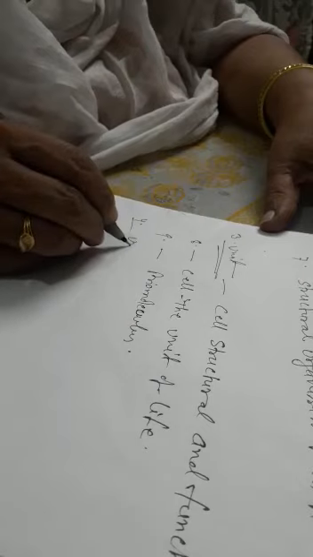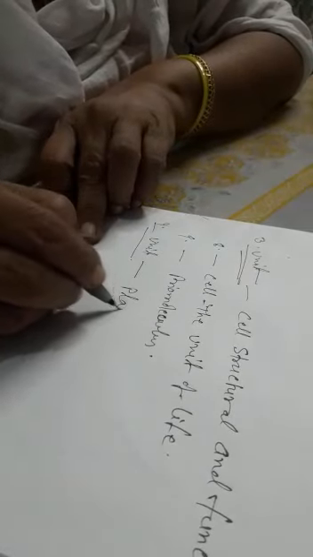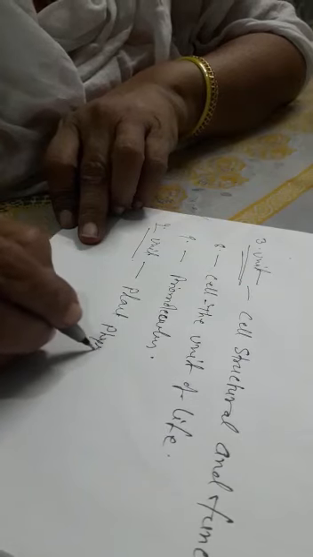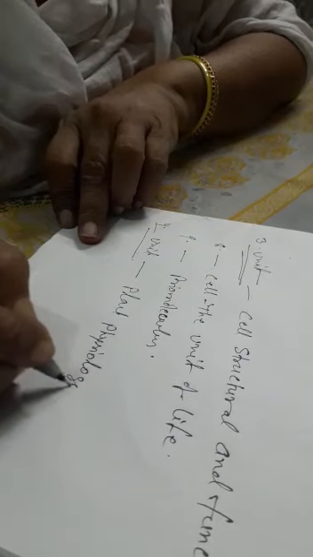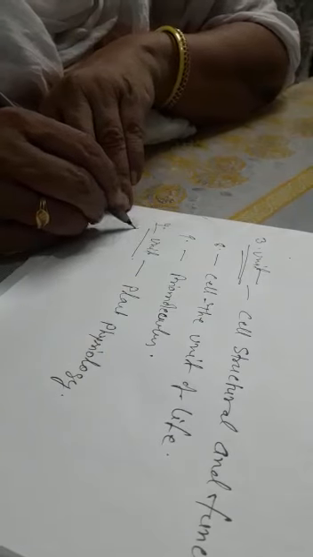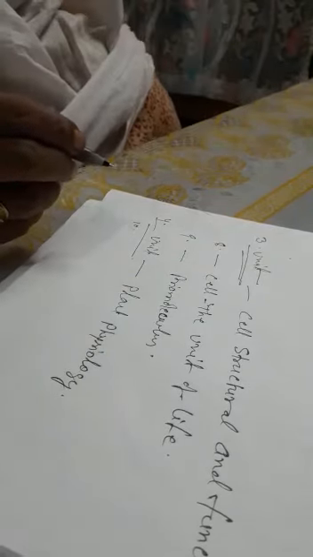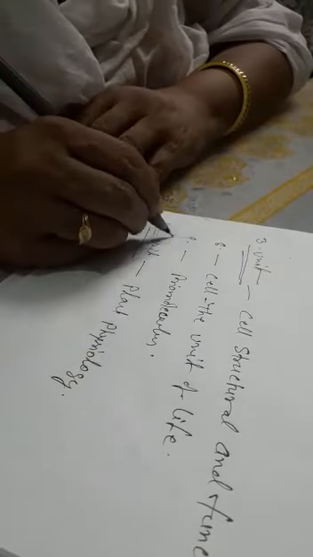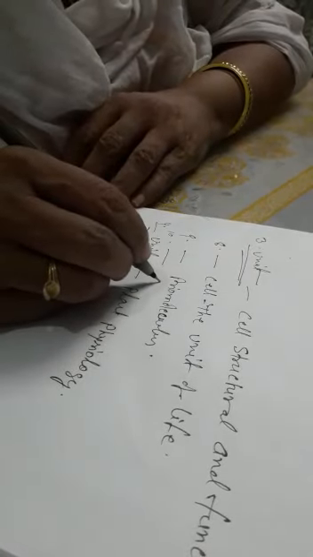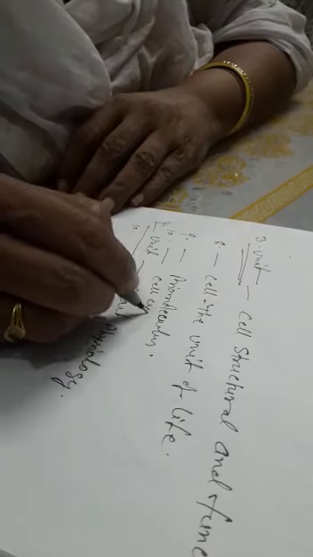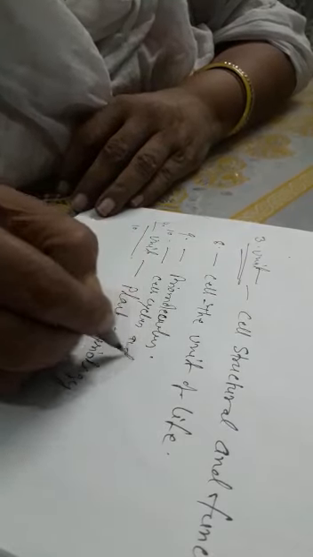Unit 4 contains plant physiology. It contains chapters 10, 11 and 12, biomolecules and cell division.